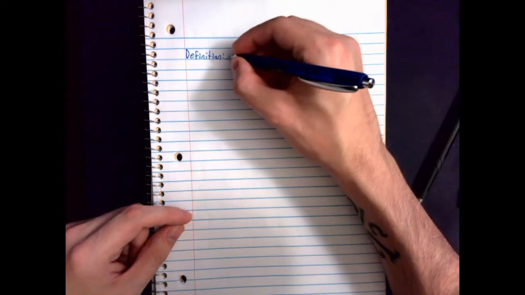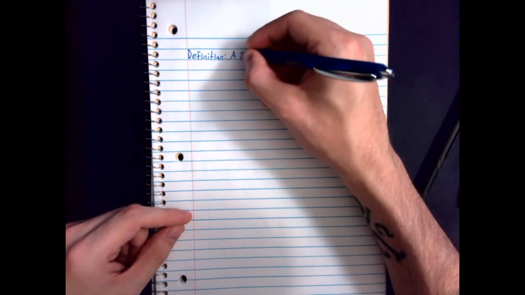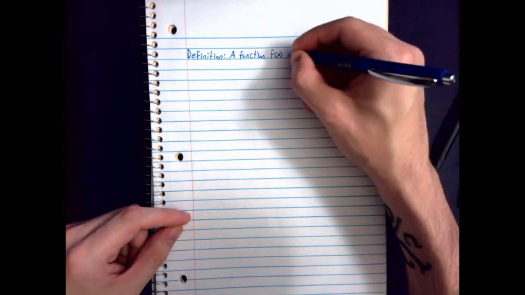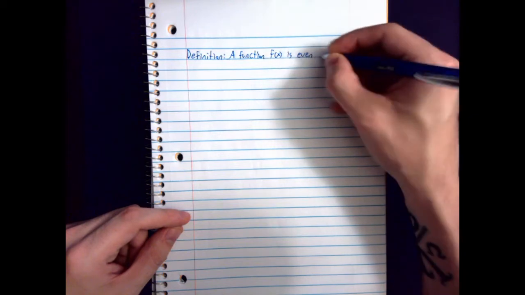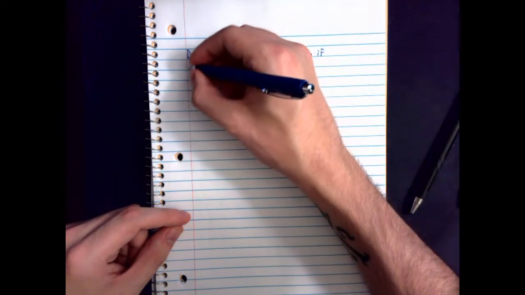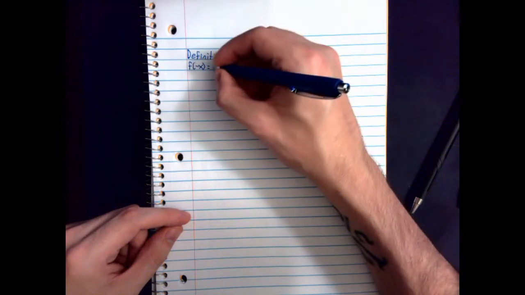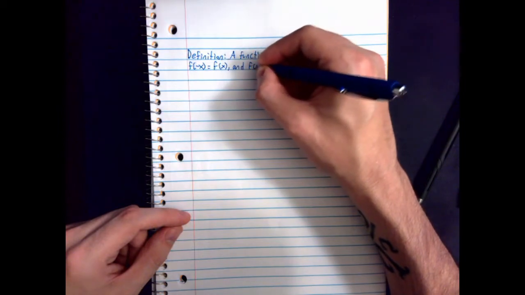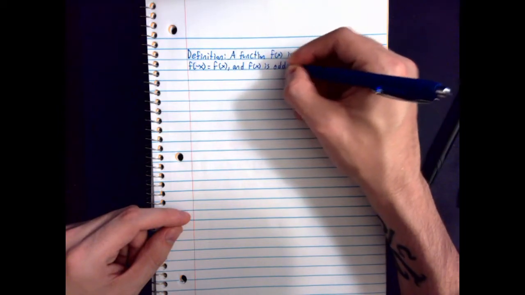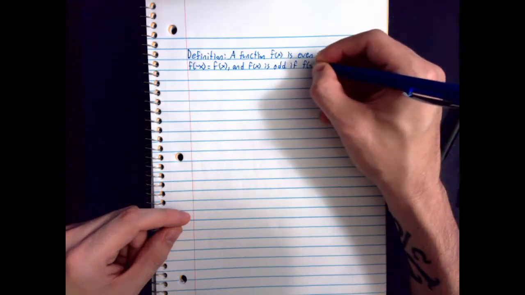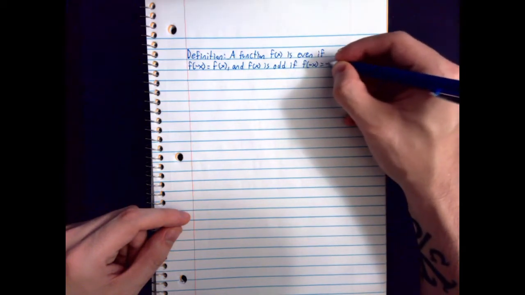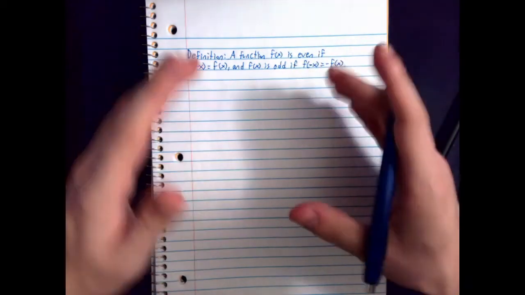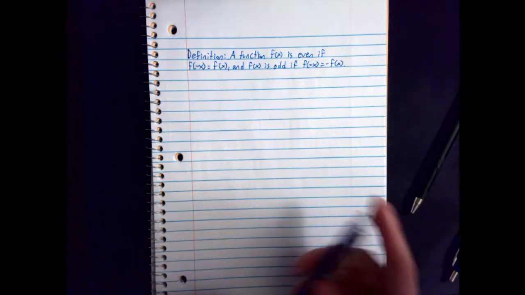So a function f of x is even if f of negative x is equal to f of x. And f of x is odd if f of negative x equals negative f of x. Okay, so these are the rigorous definitions. Let's maybe look graphically at what this represents.